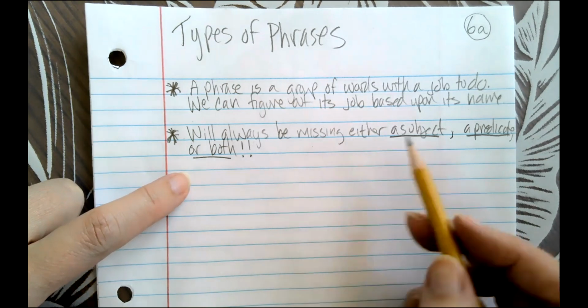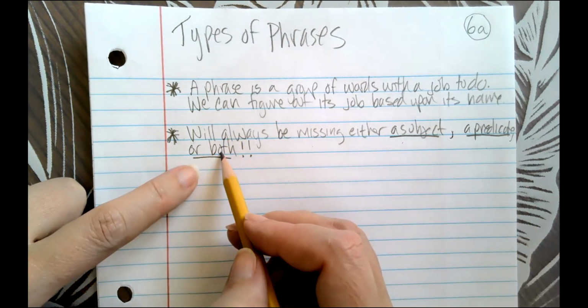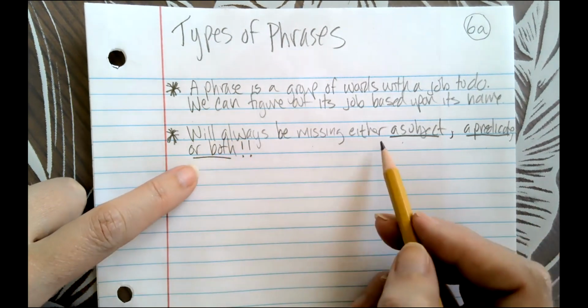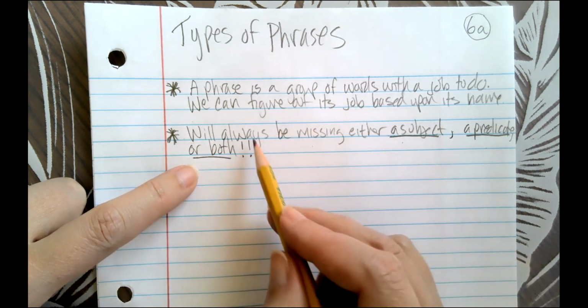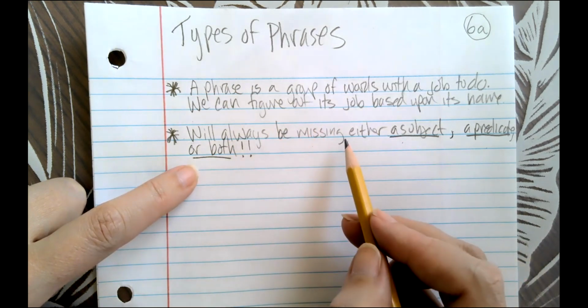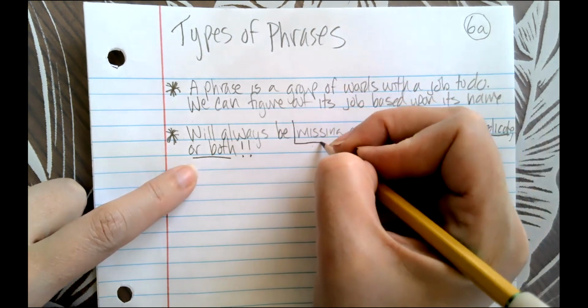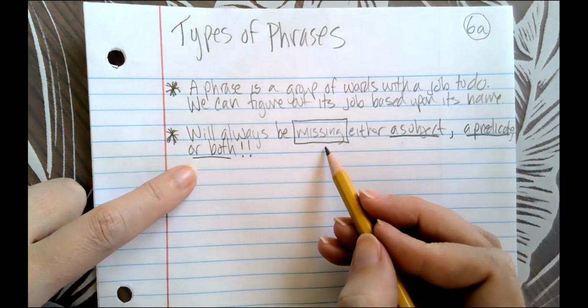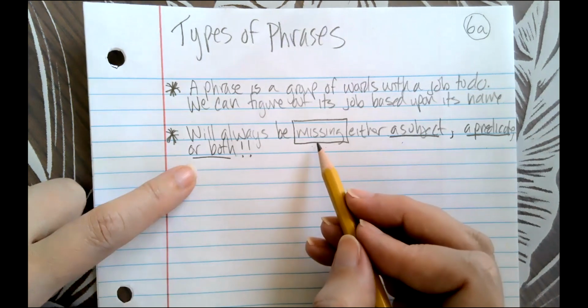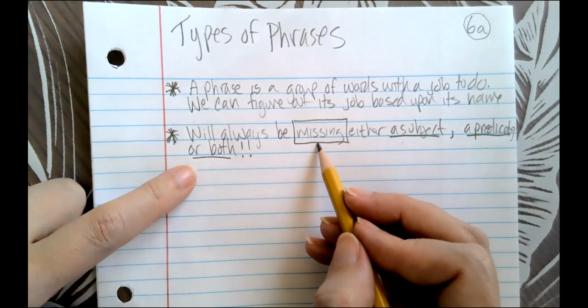So these are the three things that we want to be underlined because we want that to jump out at us. But also another part of this statement here is the fact that something's going to be missing. So we want the fact that something's going to be missing to jump out when we're glancing at this paper. That's why we're going to put a box around that, okay?